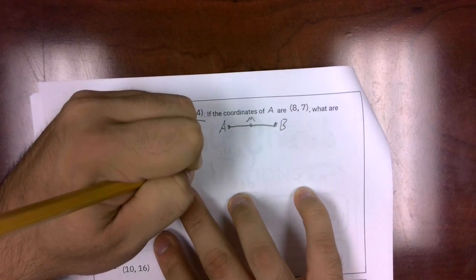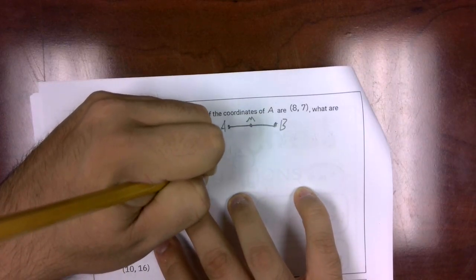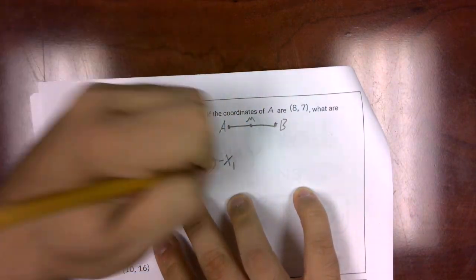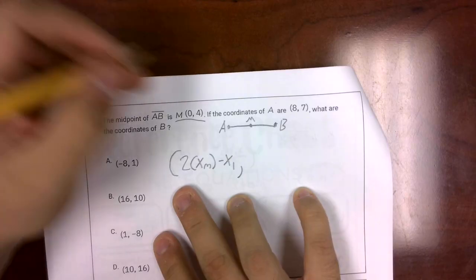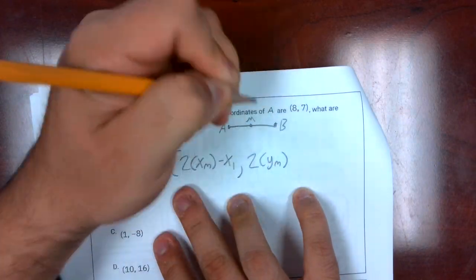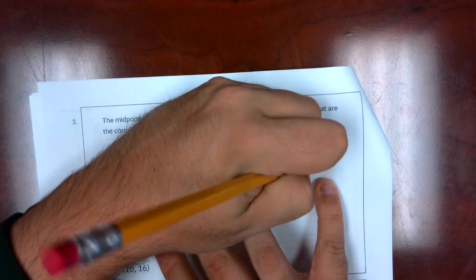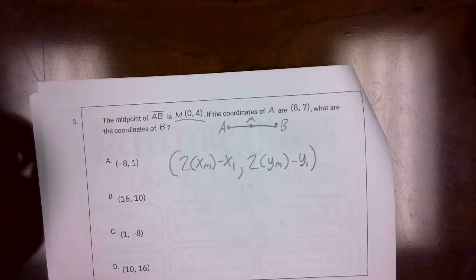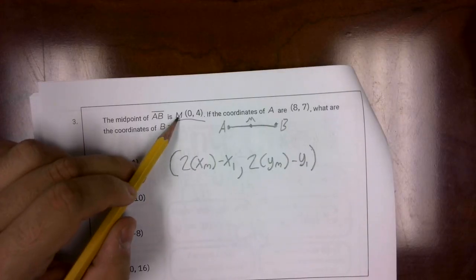2 xm minus x1, 2 ym minus y1. What do you think that m stands for? Midpoint.